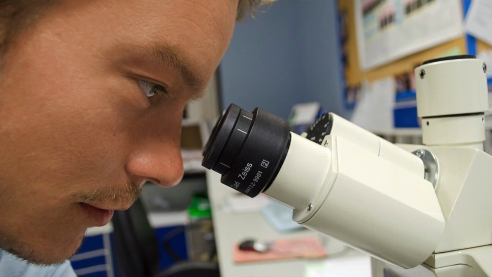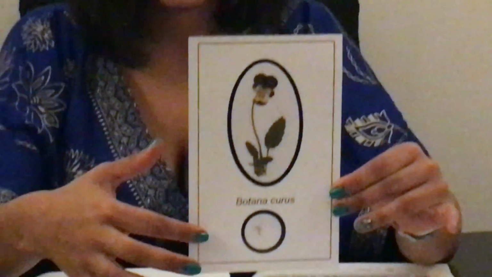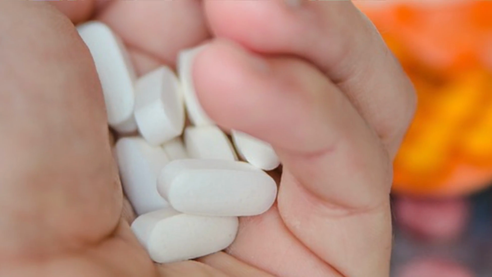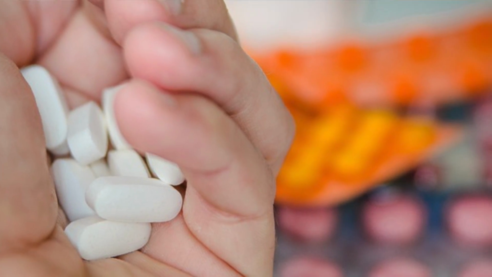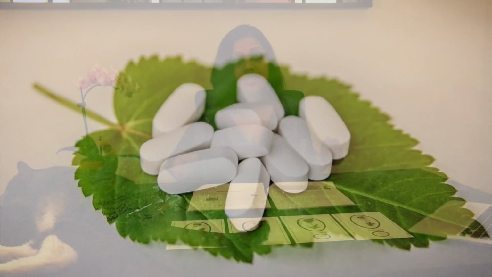In this scenario, you are the scientist conducting a test to find what species is closest to Botanicurus. The reason you are conducting this test is because Botanicurus contains an enzyme that can cure cancer. So you must find the closest related species that also contains this enzyme, since Botanicurus is going extinct.